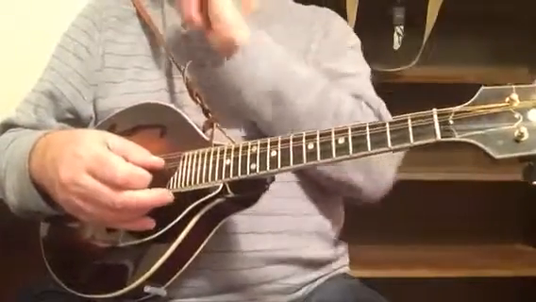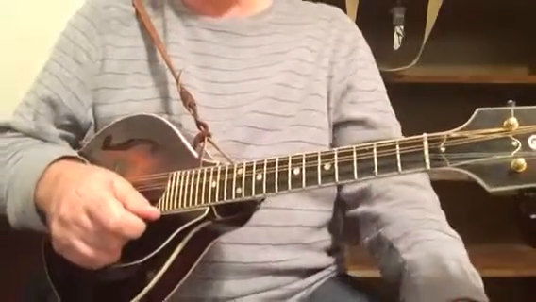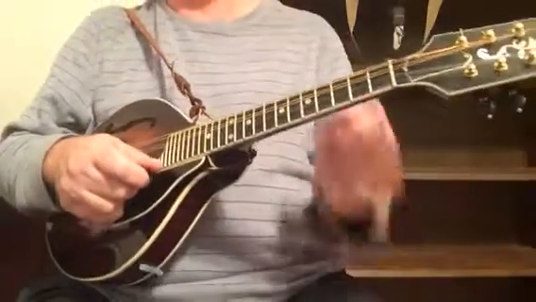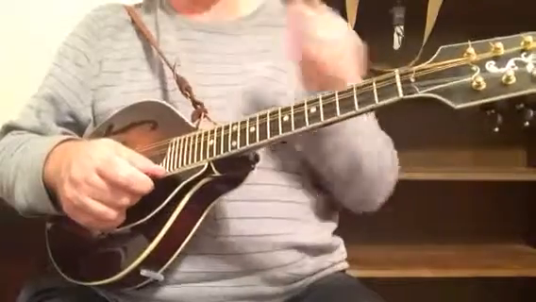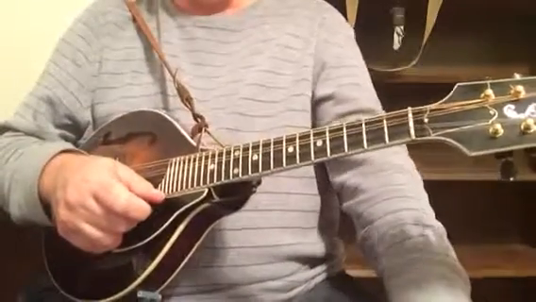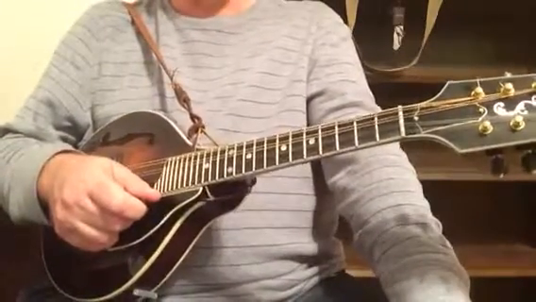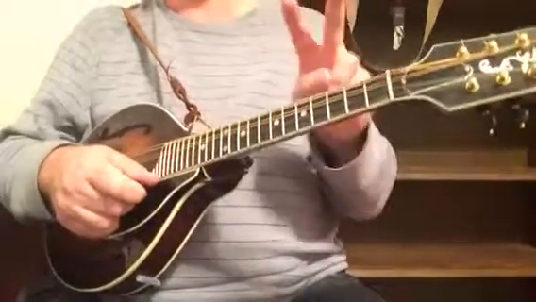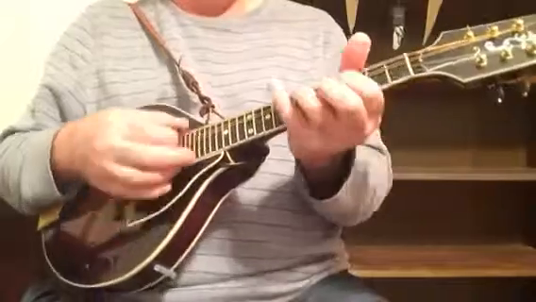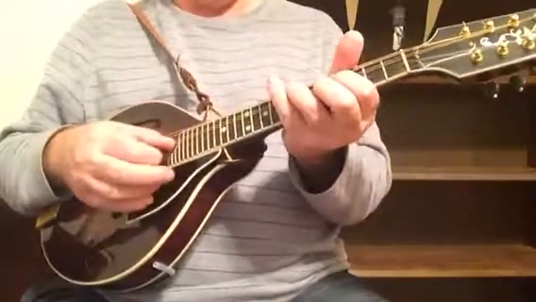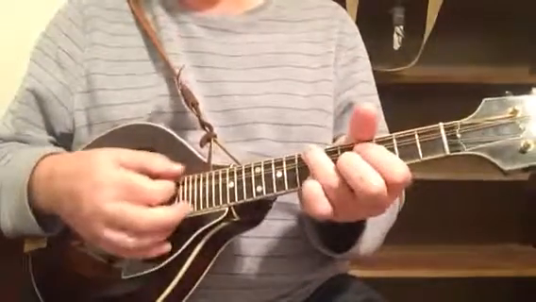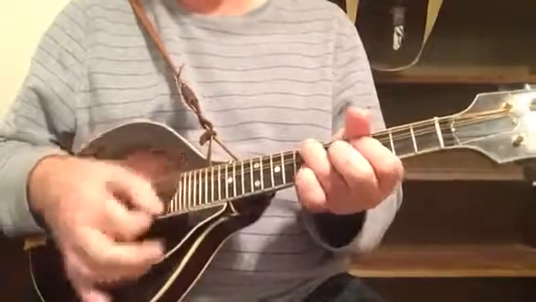So you're gonna have to work on transitioning between those 2 shapes. With those 2 shapes, you can play 95% of bluegrass music with just those 2 shapes, which is a nice thing about the mandolin.